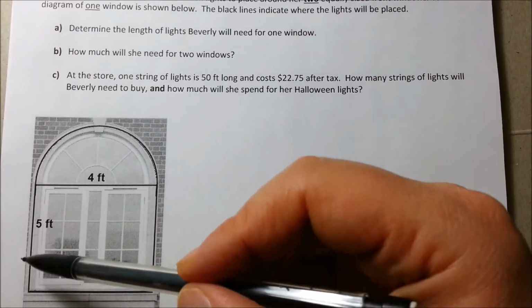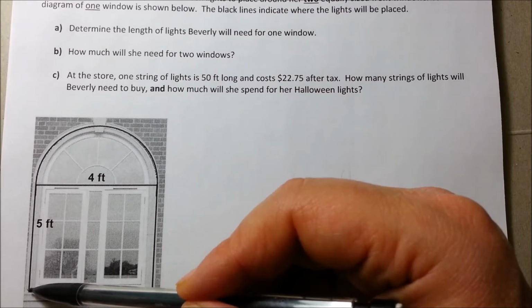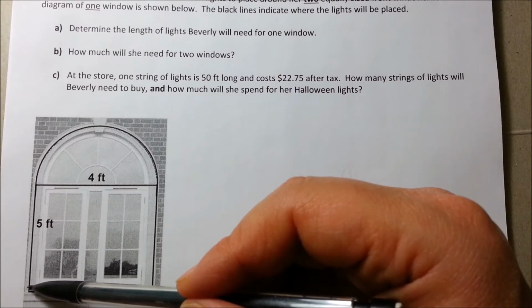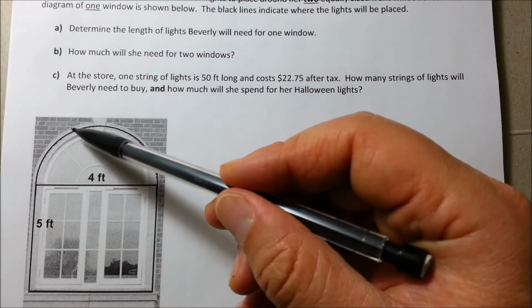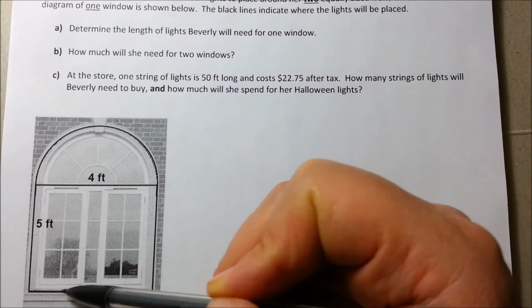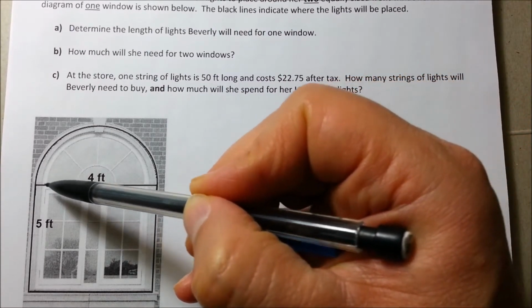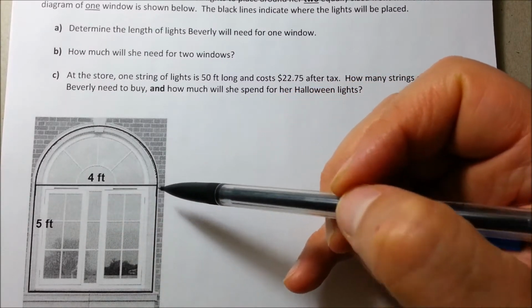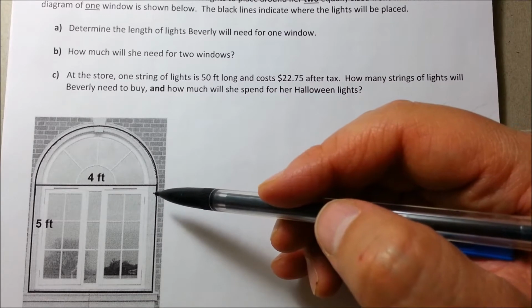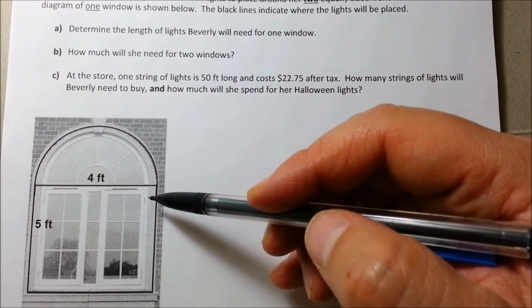Well, here's the window. So she wants to put lights. Is it Christmas lights? Halloween lights. She wants to put Halloween lights all around the perimeter, and including that part as well. Okay, so let's find out how much length.